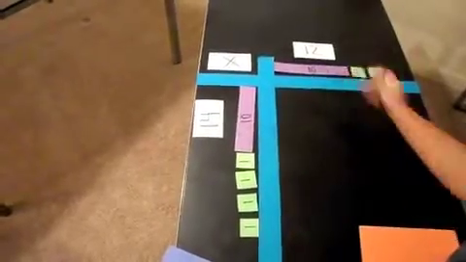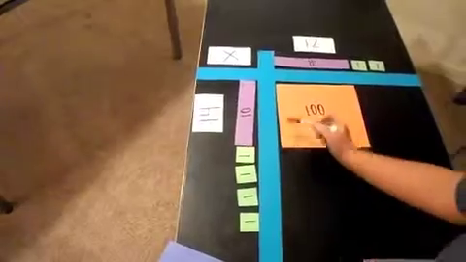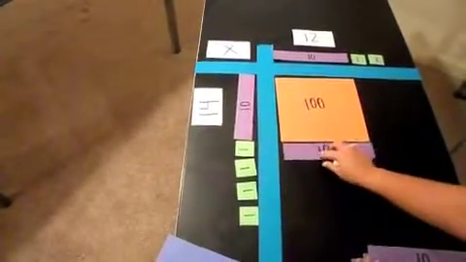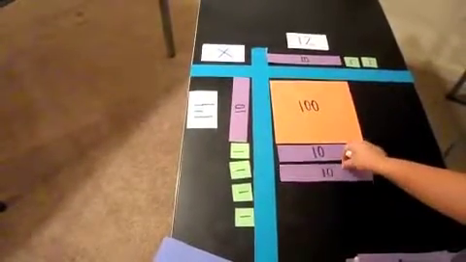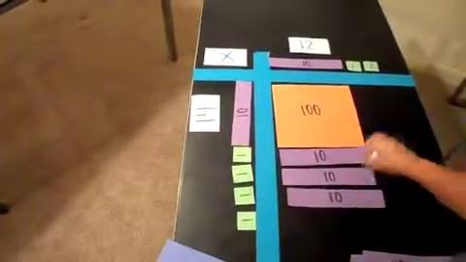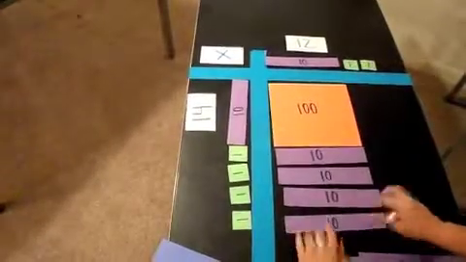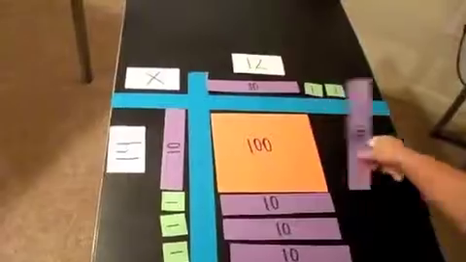10 times 10 equals 100. 10 times 1 equals 10. 10 times 1 equals 10. 10 times 1 equals 10. And 10 times 1 equals 10. Now let's use this block. 1 times 10.